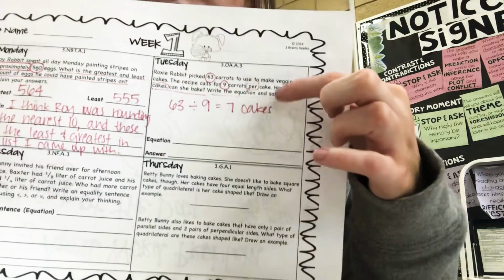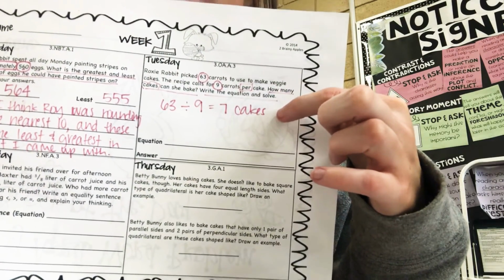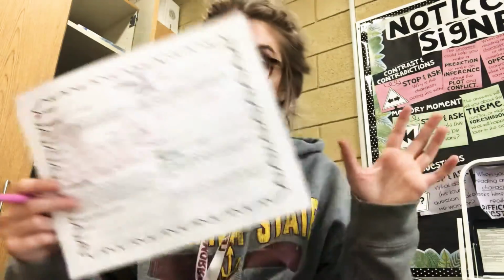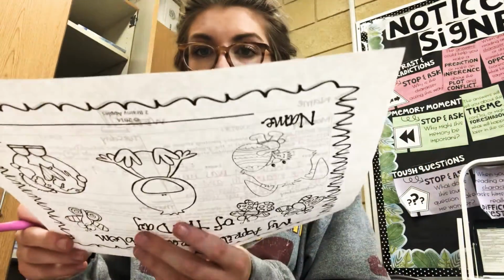So I'm not going to use these little lines down here. If you want to, you totally can, but I just wrote the whole thing right up here. It's pretty simple. If you needed to draw a model to solve, that's fine. But those are our 2 word problems of the day. So we'll keep up just one a day the rest of the week.